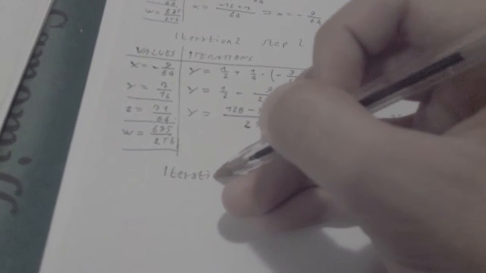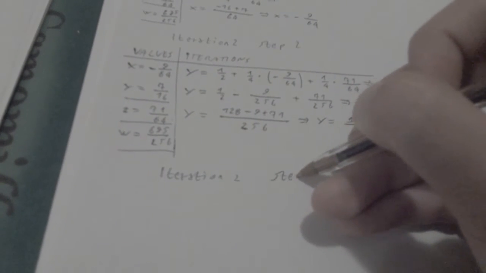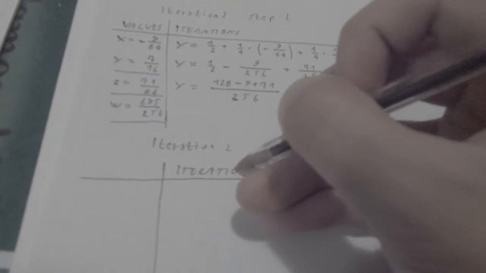so let's go on and do the iteration 2, step 3. So we're basically going to get, these are our iterations and those are our values. So we know that x is actually equal to negative 9 over 64.